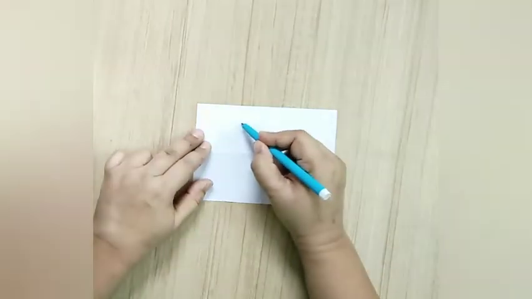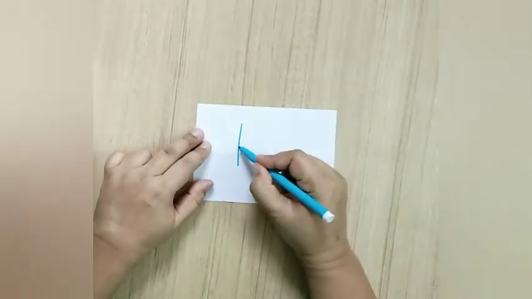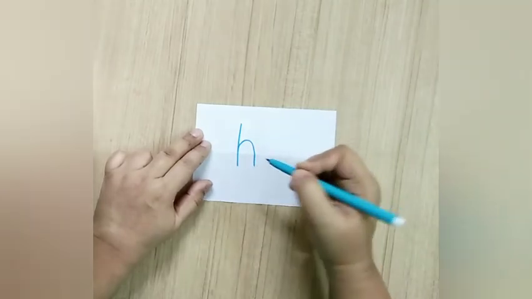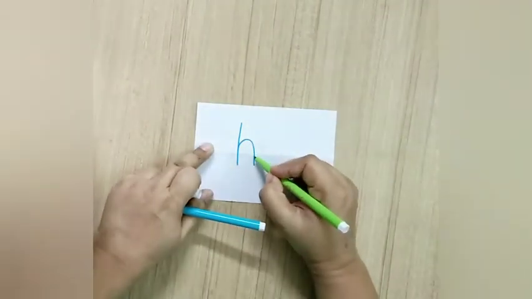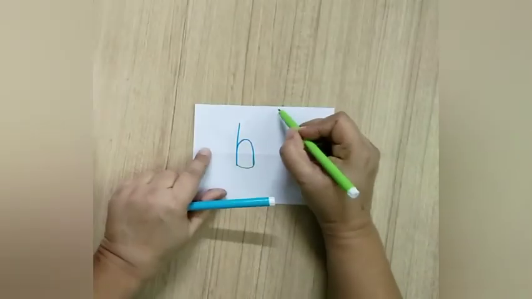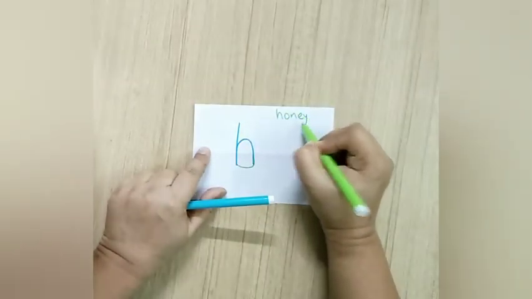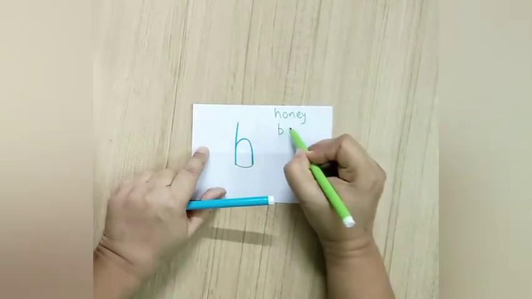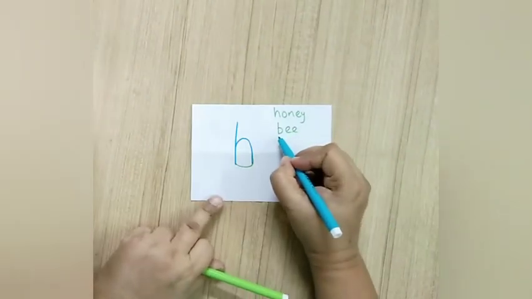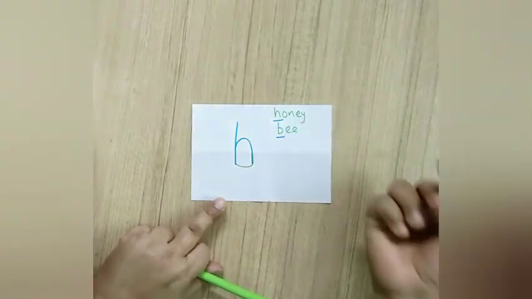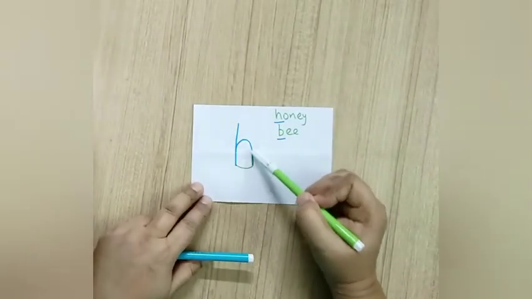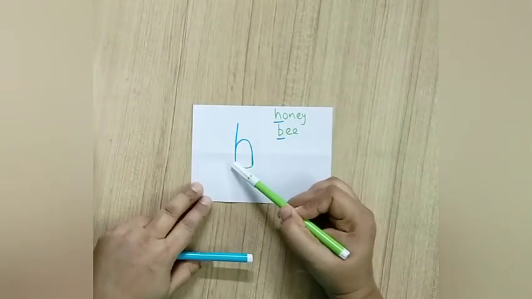Another way to remember is, where do we get honey from? Honey. From bees. So remember, honey comes from bees.